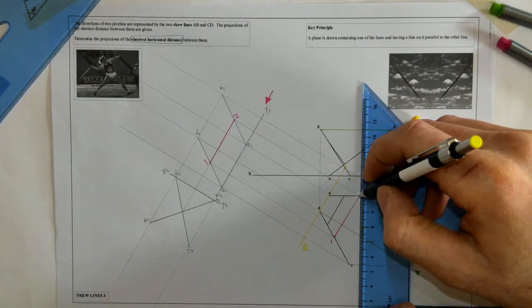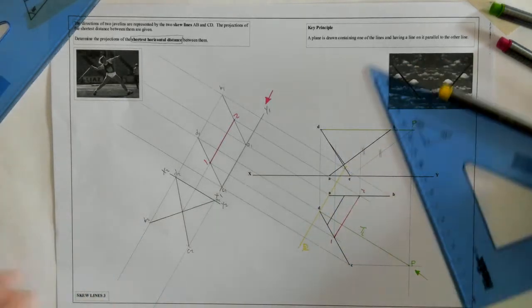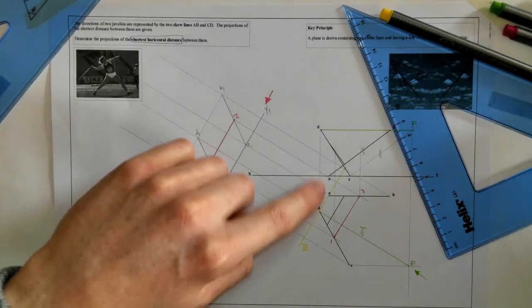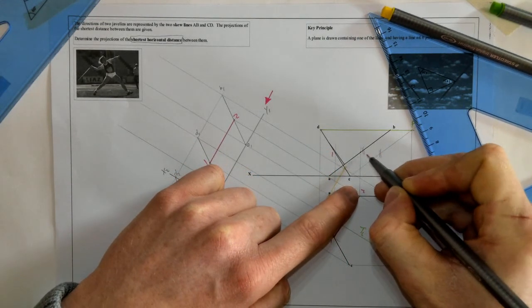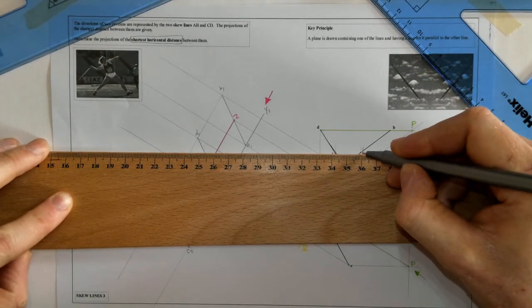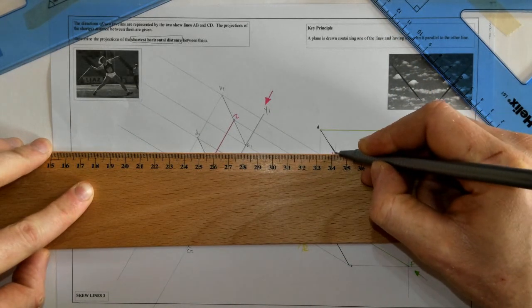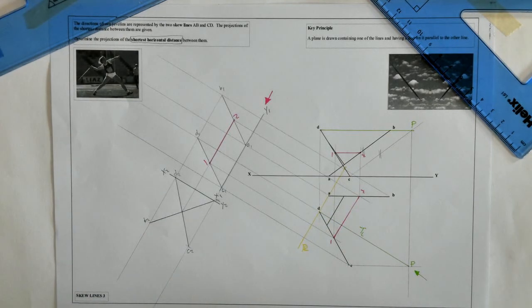I will then project points 1 and 2 straight up to the elevation. Point 1 is on the line CD, point 2 is on the line AB, and if everything is done accurately, the line 1, 2 will be horizontal.